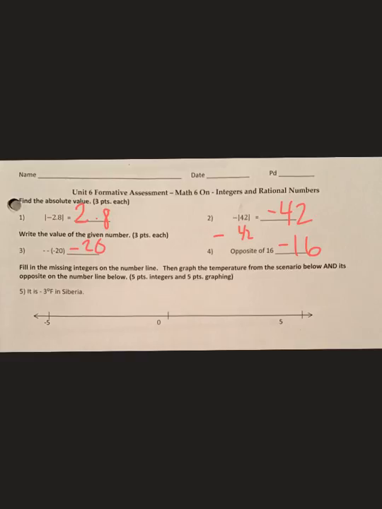For number 5, it says fill in the missing integers on the number line, then graph the temperature from the scenario below and its opposite on the number line. So the first part of this was to fill in the integers on the number line. Since we had to convert this to a digital Google Forms for the students that missed school, we did not take off points if you did not fill in the numbers on the number line, but I'm going to go ahead and do that for you.